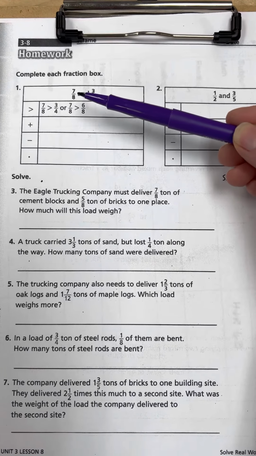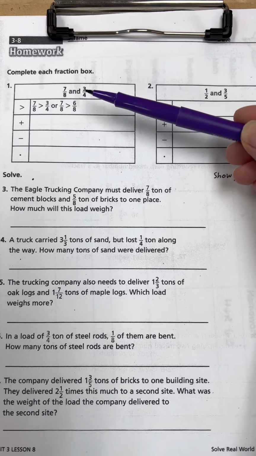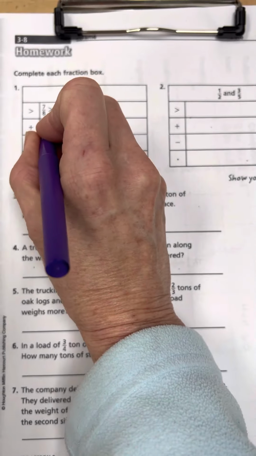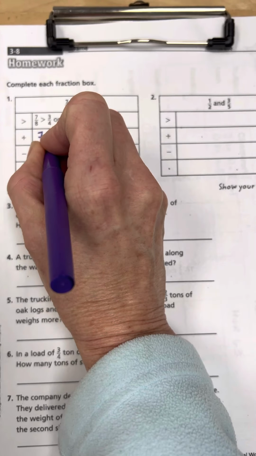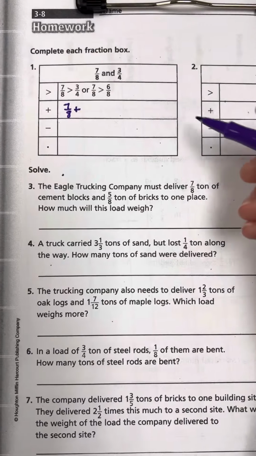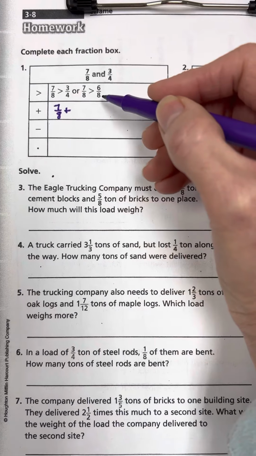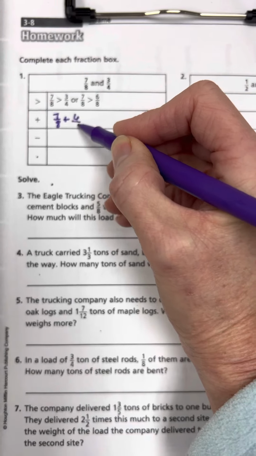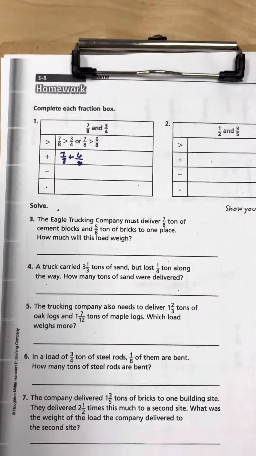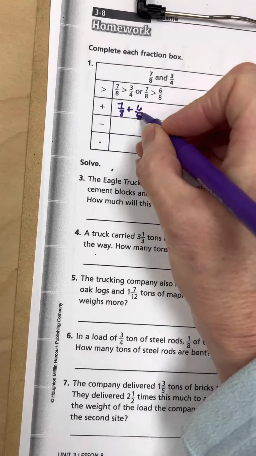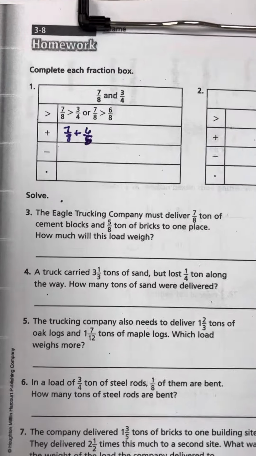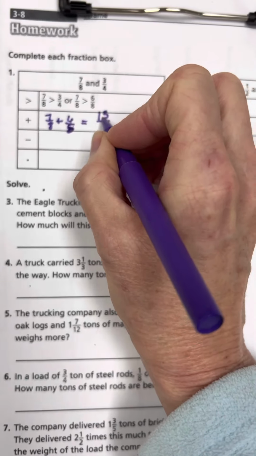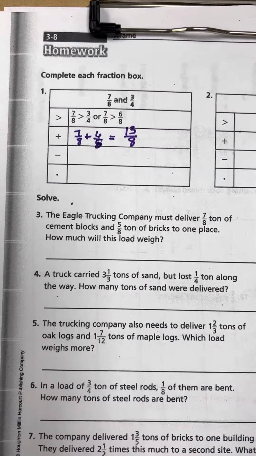The next step is addition. They want you to add 7/8 and 3/4. So what you're doing here, basically, if you've already done the work and you see that 3/4 equals 6/8, you can just put that here. 7/8 plus 6/8 equals 13/8.